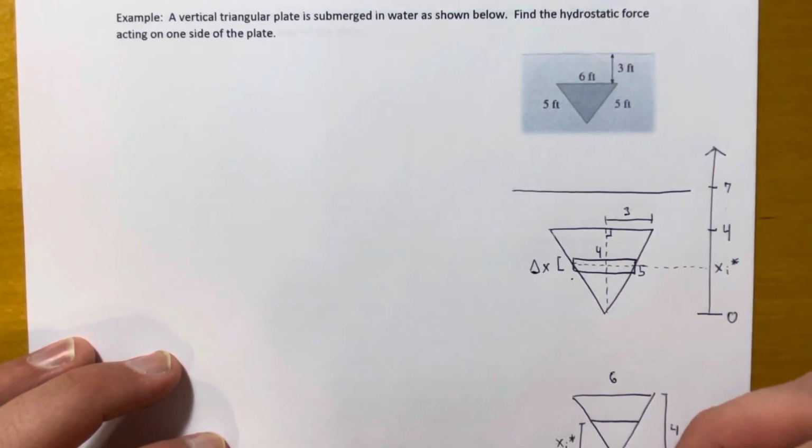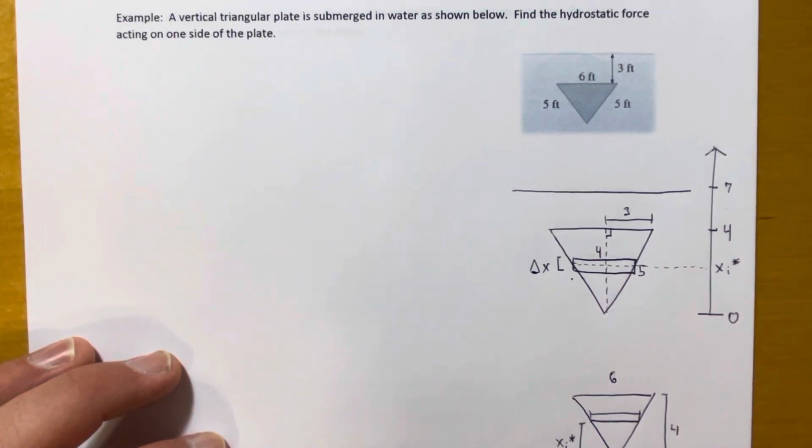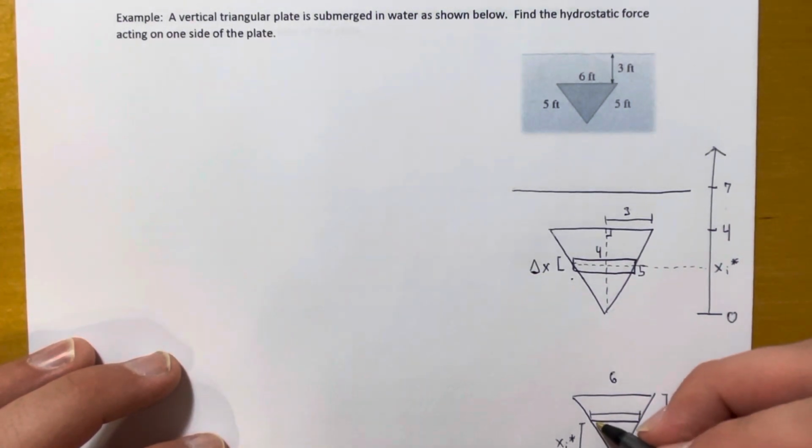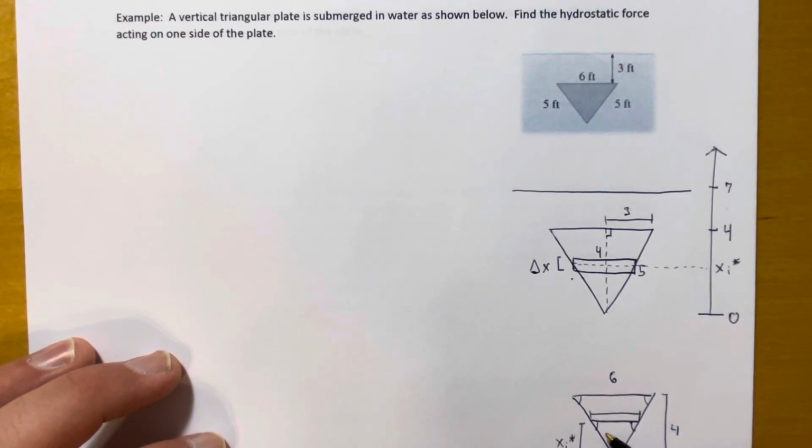My goal is to figure out what this length is right here. But I can see that this triangle is similar to the larger one that it's living inside, because these angles would all be congruent to each other.